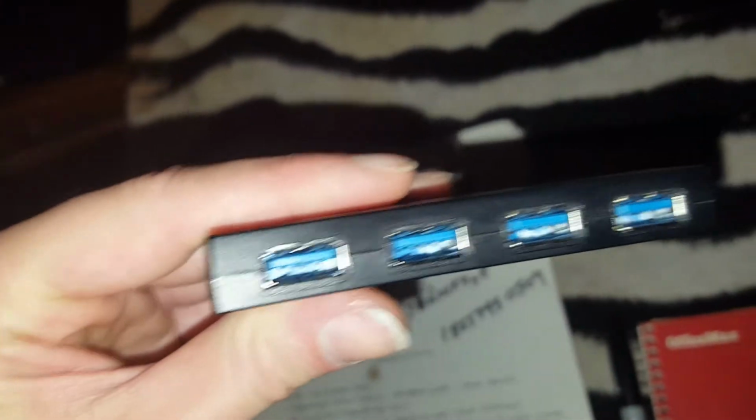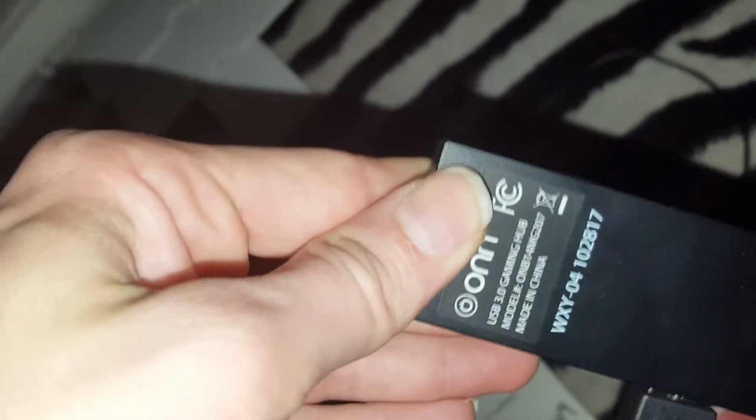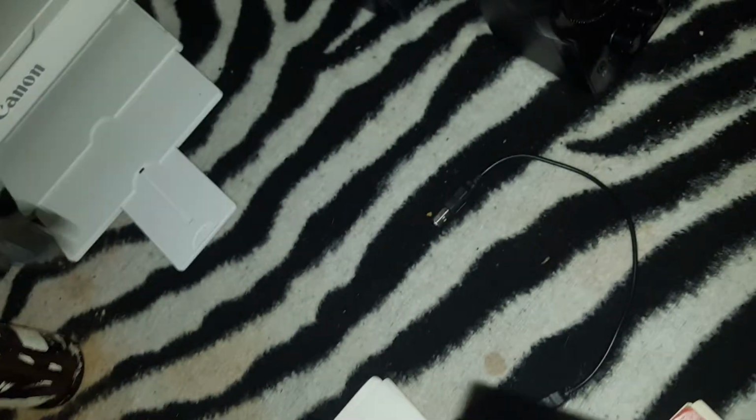All right. So what I have here is the 3.0 ports. You can tell that they're 3.0 because of the blue. It's also labeled here on the back. That is a 3.0 USB port. And I'm going to try to put this into the computer and see.